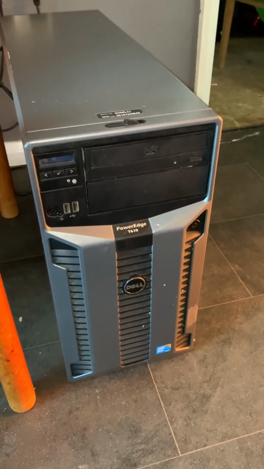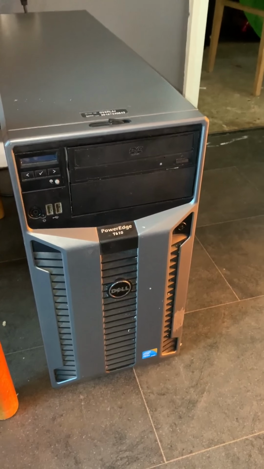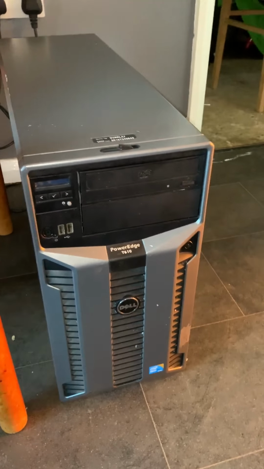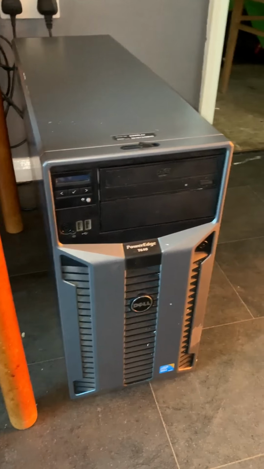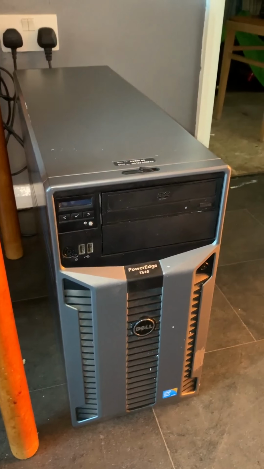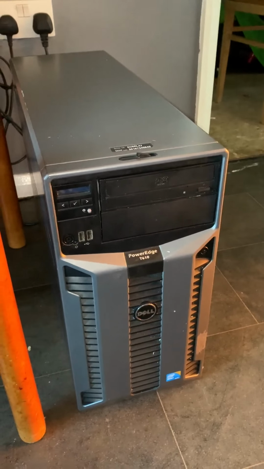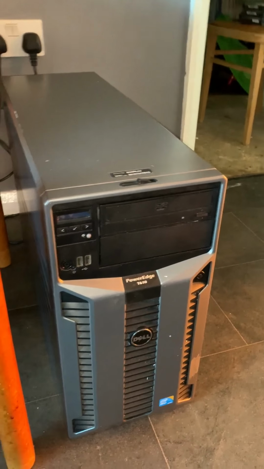Good afternoon, guys. What we're going to do today is look at this Dell PowerEdge T610, and the idea is we're going to reset the iDRAC and RAID configuration. Now what I've done is I've purposely built it so that it has a RAID configuration and an iDRAC configuration.